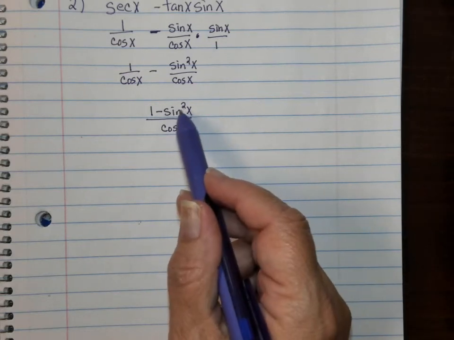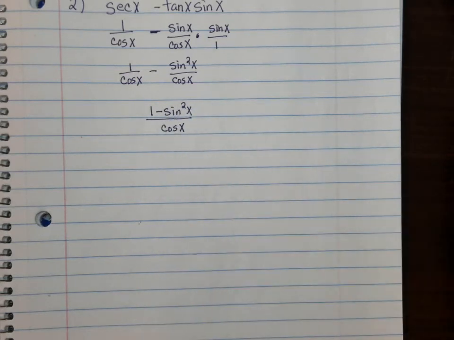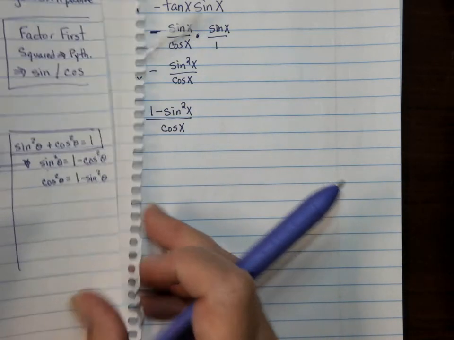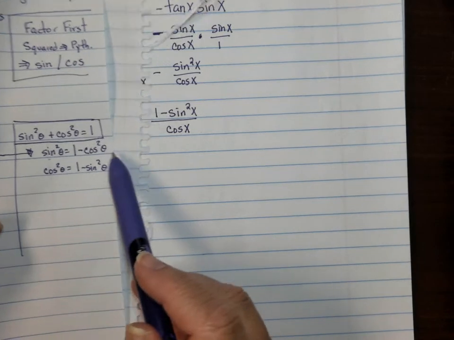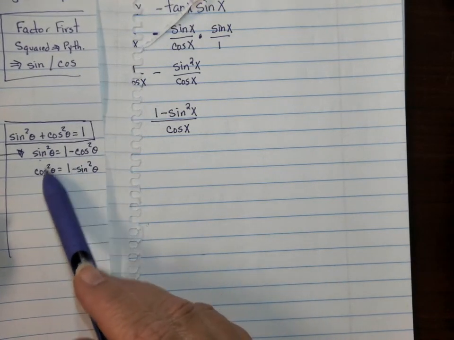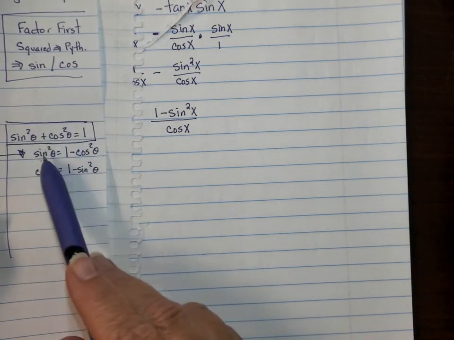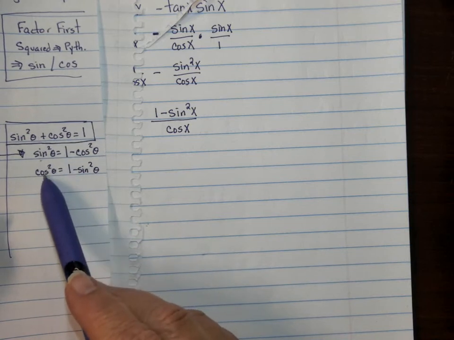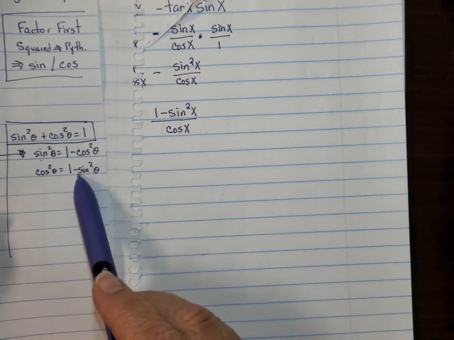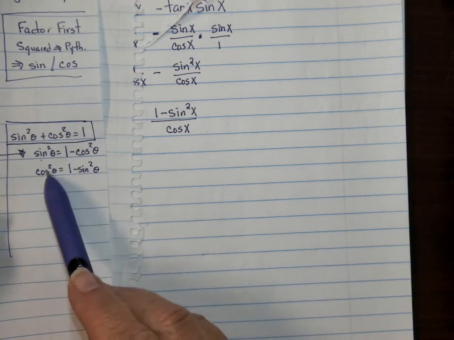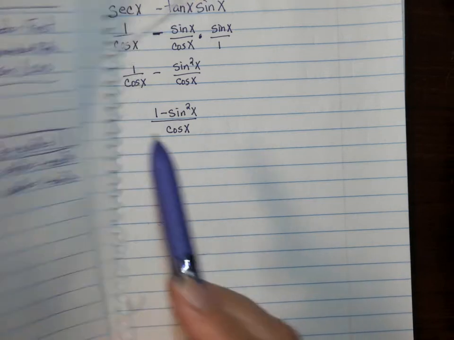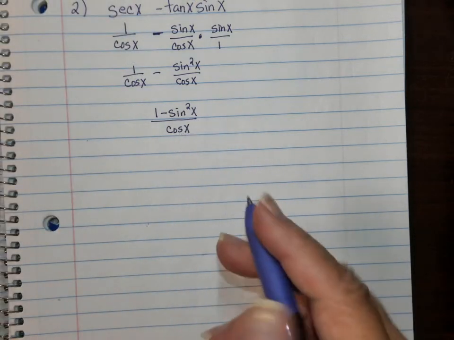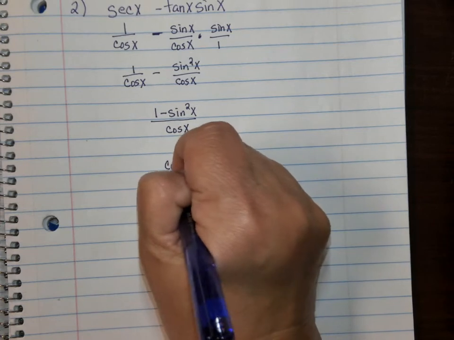So when you see a squared, think about your Pythagorean identity. Right? So remember we took our Pythagorean identity and transformed it into 2 other forms. 1 minus sine squared theta was just cosine squared theta. So 1 minus sine squared x is just going to be cosine squared x.